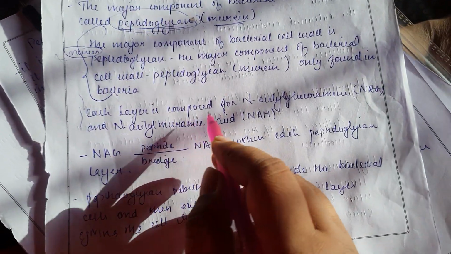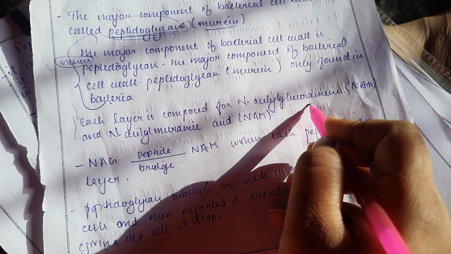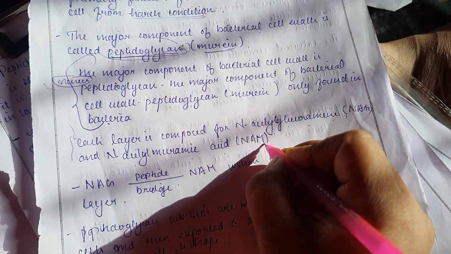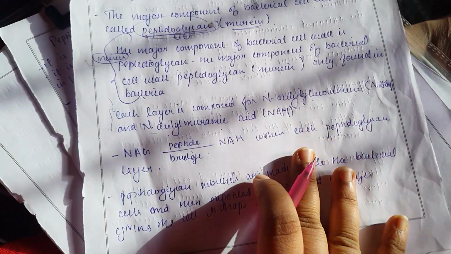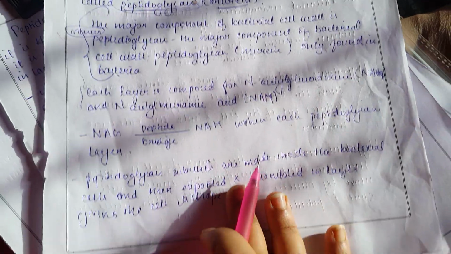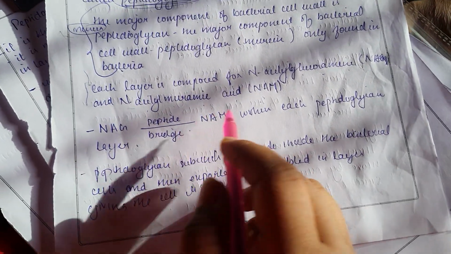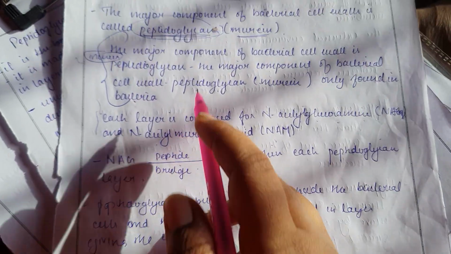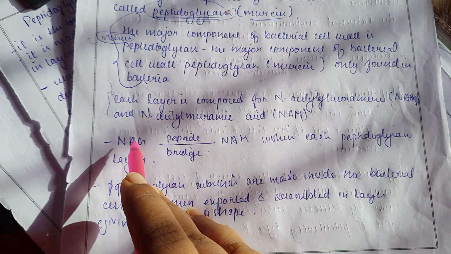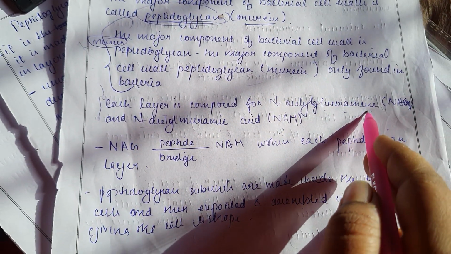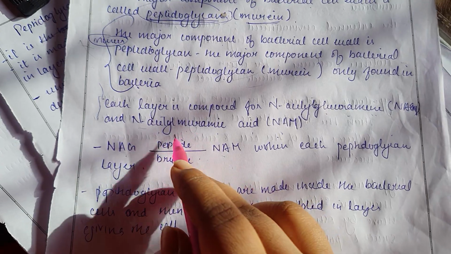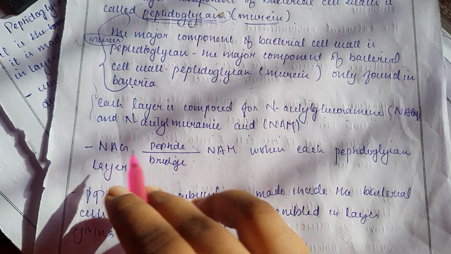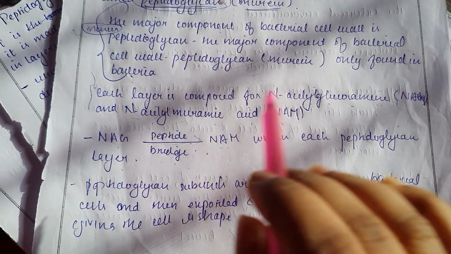Then each layer is composed of N-acetylglucosamine and N-acetylmuramic acid, which are known as NAG and NAM. We have to remember this, obviously. See how the peptidoglycan layer is made: the NAG, N-acetylglucosamine, and the NAM, N-acetylmuramic acid. They are both attached with a peptide bridge.